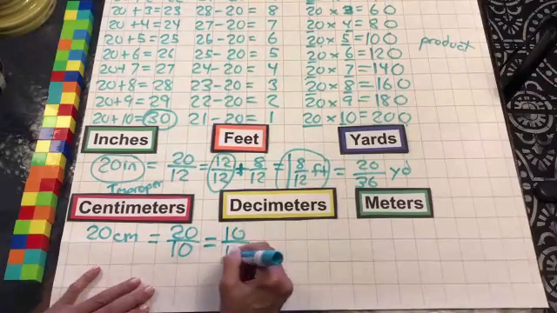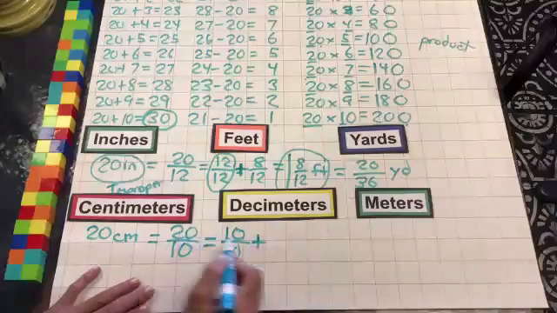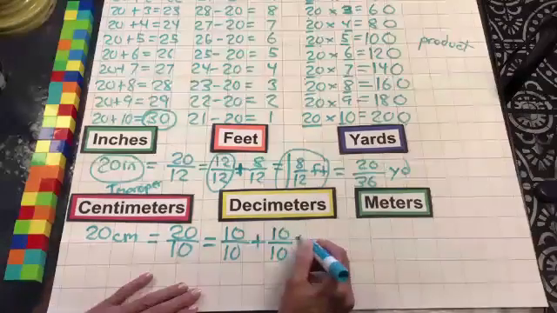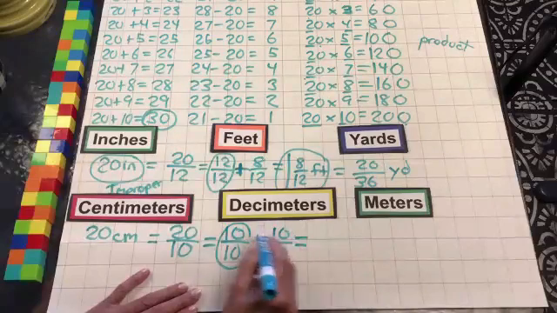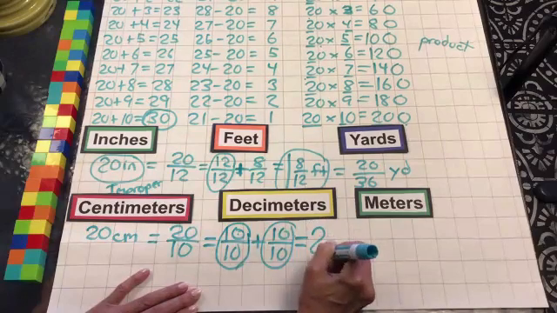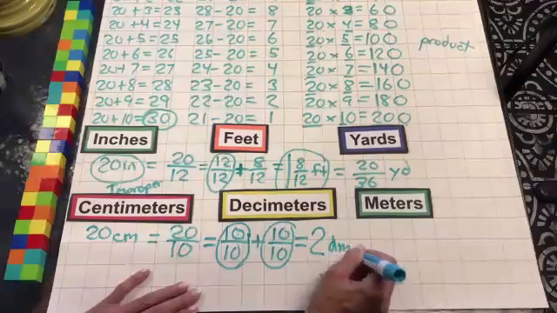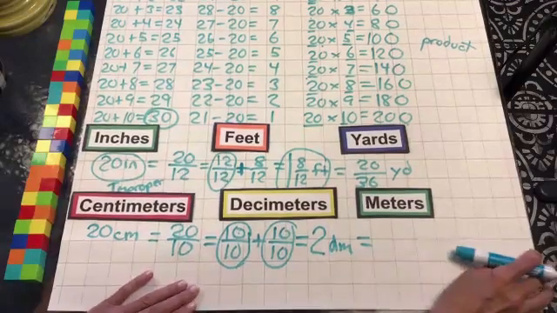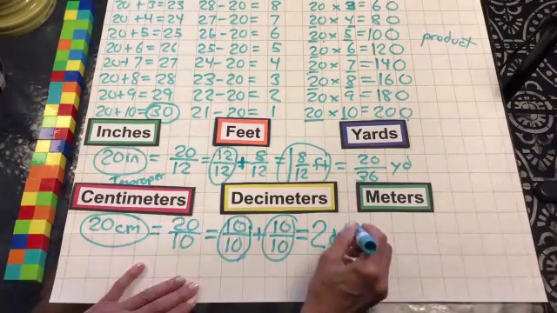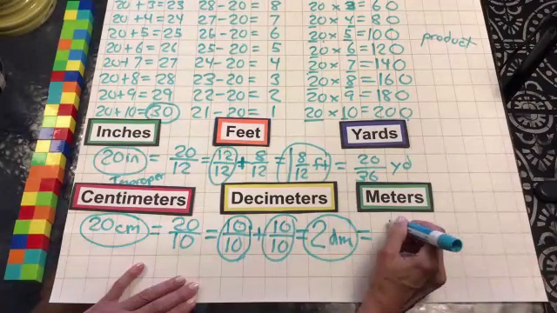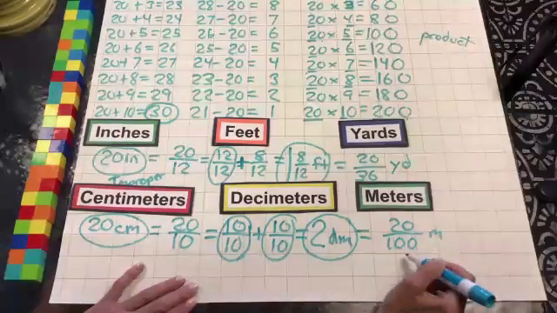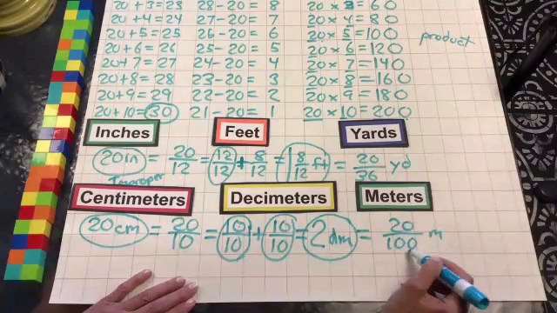So we have 10 over 10 plus what's left over. We take 10 away from 20. We got 10 more over 10. So in this one, we have 10 plus 10 is 20. So we're done. We have 2 whole decimeters. Boom. Looking good. So 20 centimeters equals 2 decimeters, which equals 20 over 100 meters, not quite 100. So we have 20 hundredths of a meter.